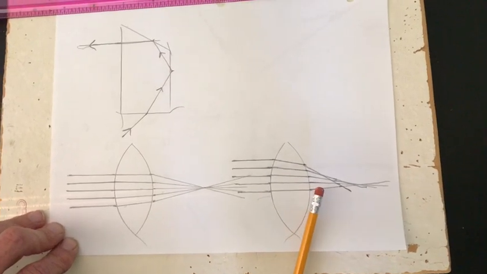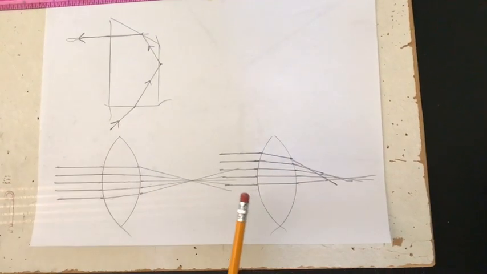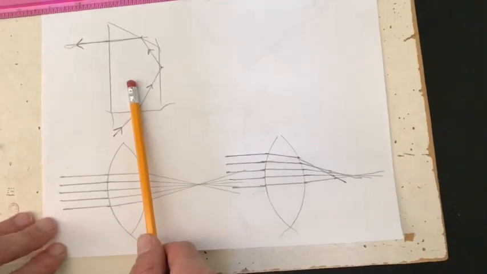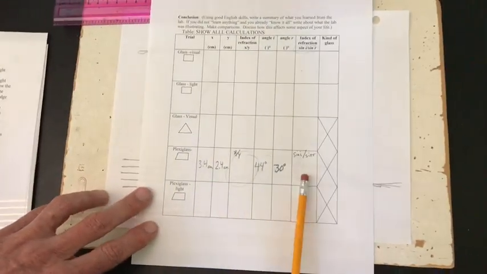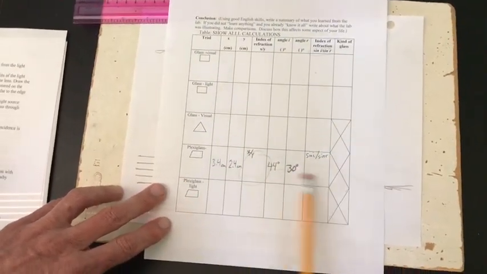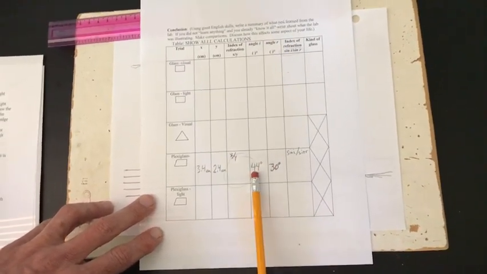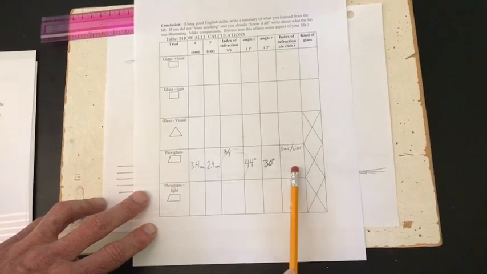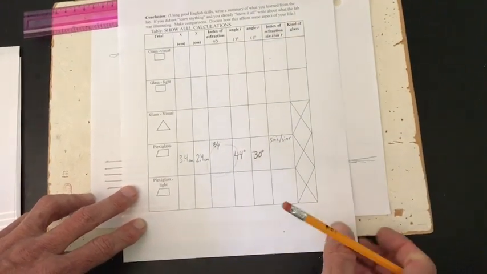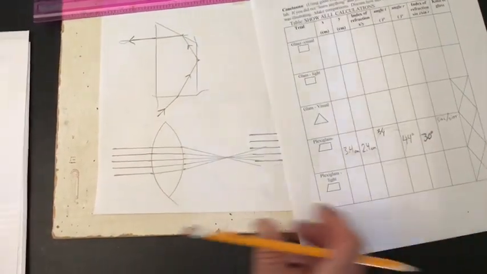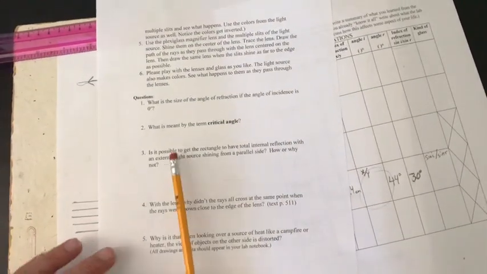All right. What I'd like you to do is sketch each of these drawings, and then finish the calculation for this lab here. You're going to calculate x divided by y and angle i divided by angle r, and find the index of refraction for these two ways of calculating that. Then at the end of your lab, which I will attach, you have some questions.